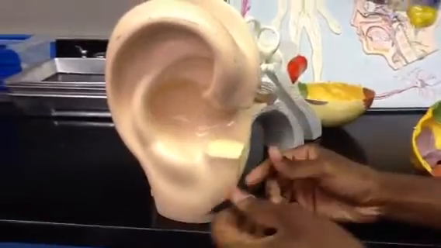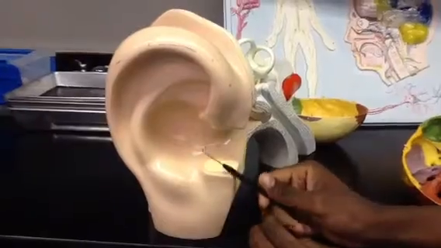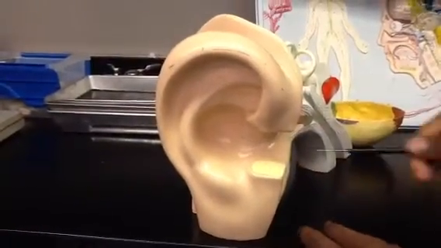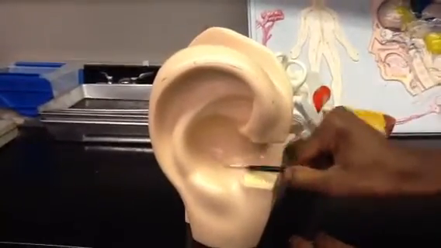Okay. So now we're going to go in. What is the depression called? The concha of the auricle. All right, so right here is the concha of the auricle.